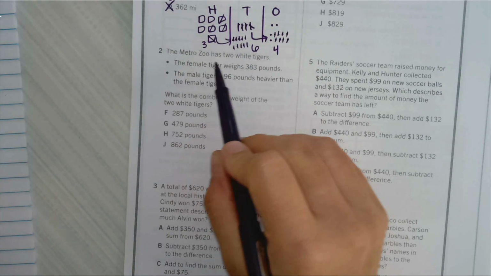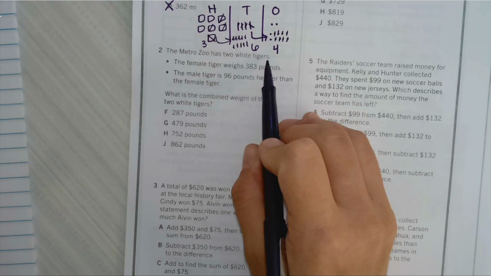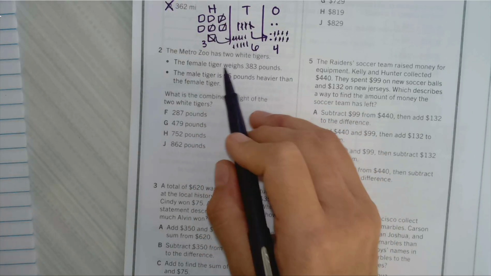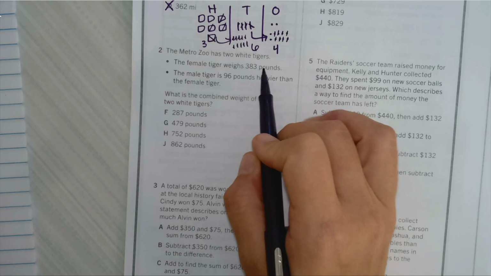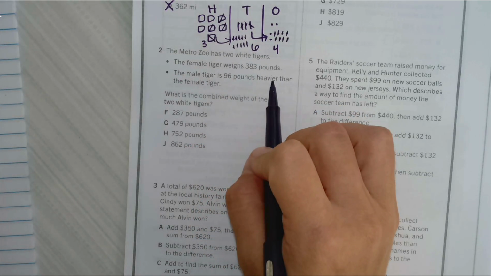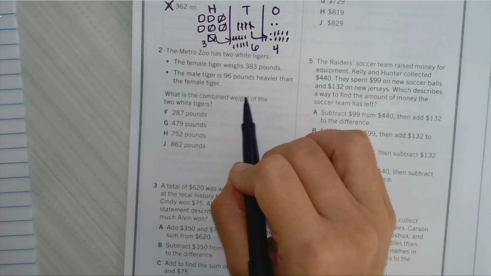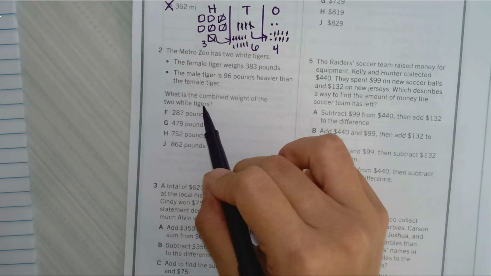The Metro Zoo has 2 white tigers. How many tigers? 2 white tigers. The female tiger weighs 383 pounds. The male tiger is 96 pounds heavier than the female tiger. What is the combined weight of the 2 white tigers?